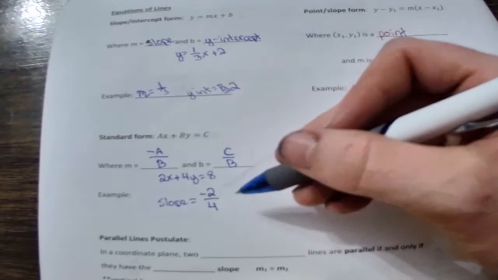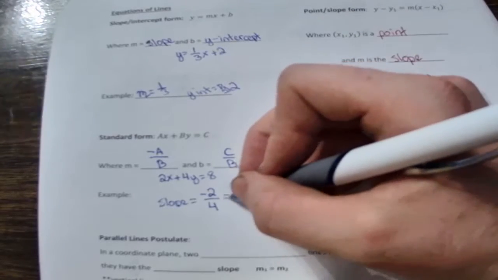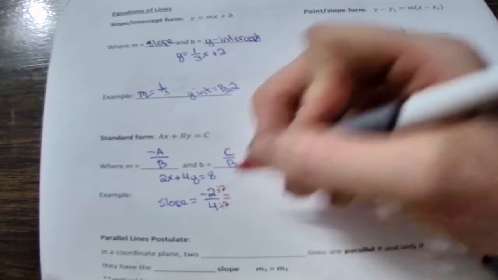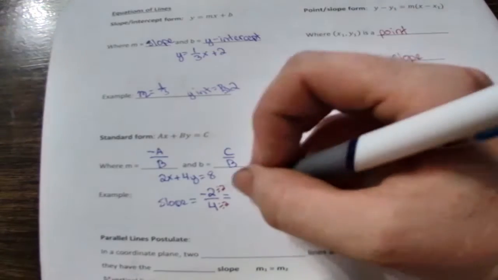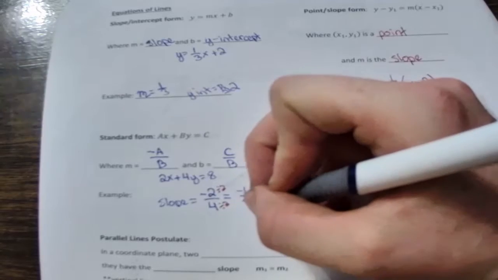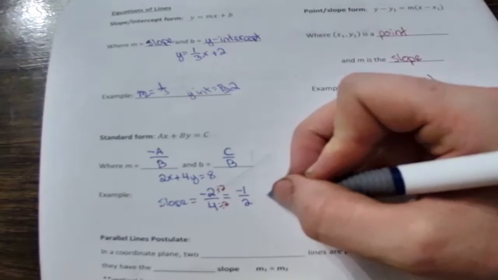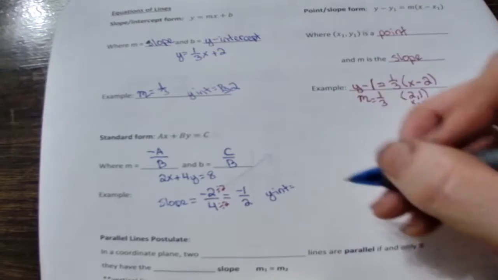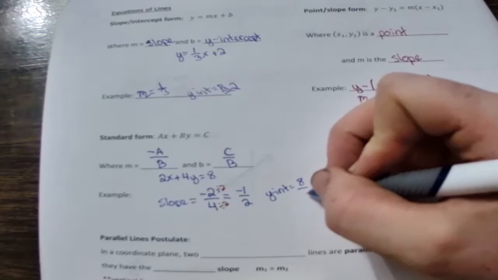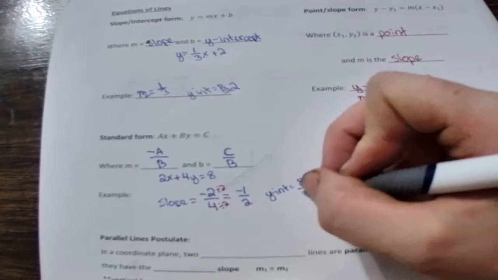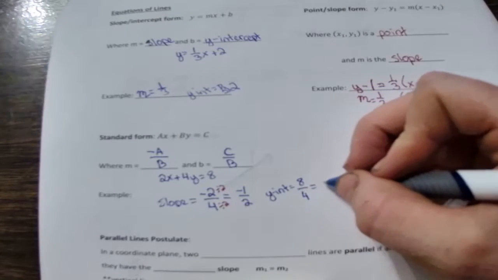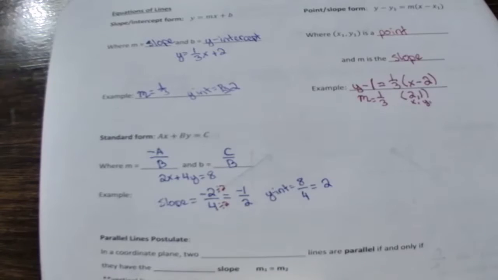Now, since this can simplify down, we want to simplify it. So I'm going to divide the top and the bottom by 2, because it can simplify, and I'll get -1 over 2. Now, if you had to find your y-intercept, then I would have had 8 over 4, because c over b. And this can simplify down to 2.